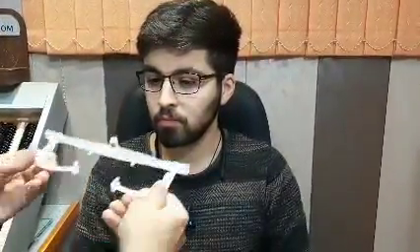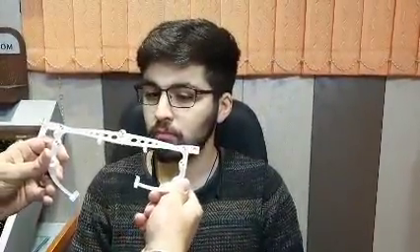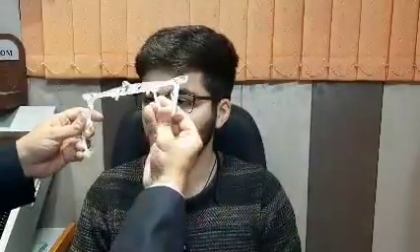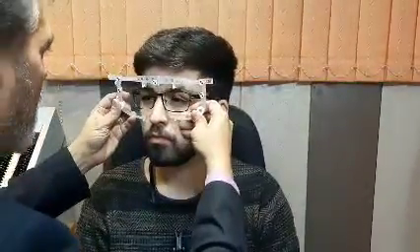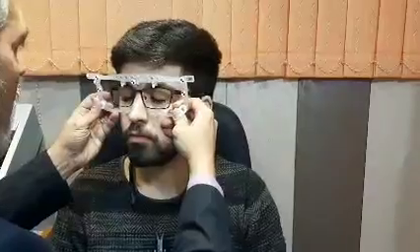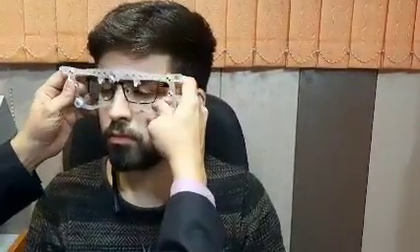The frame should be stable and comfortable on the client's face. So we can start now. Consequently, we should fit our measuring device ruler on the frame, in which the arrow should be placed in the middle of the nose bridge, like here. As you see, I adjust the device on the frame.